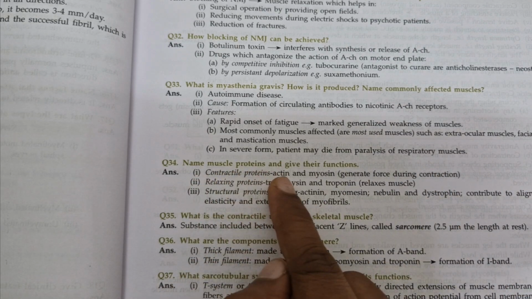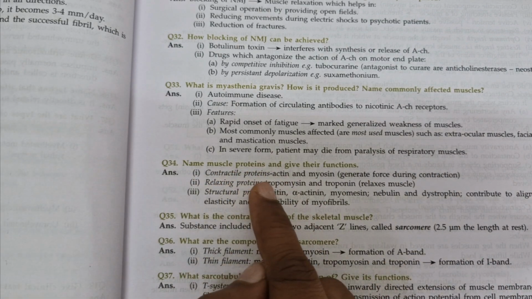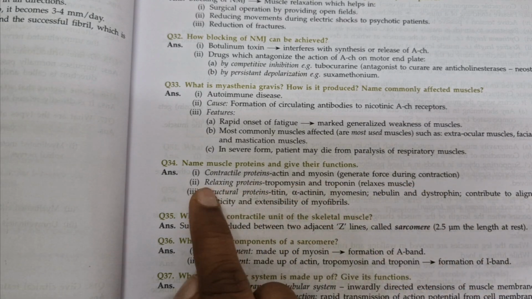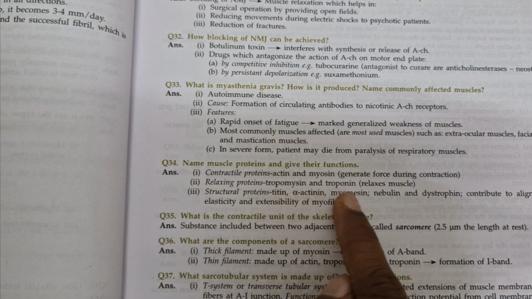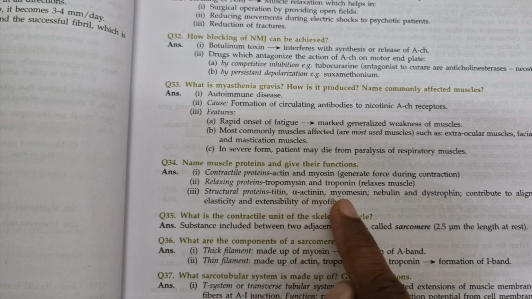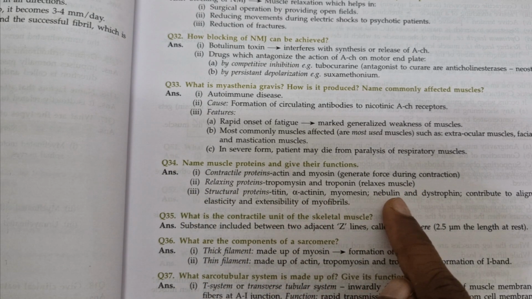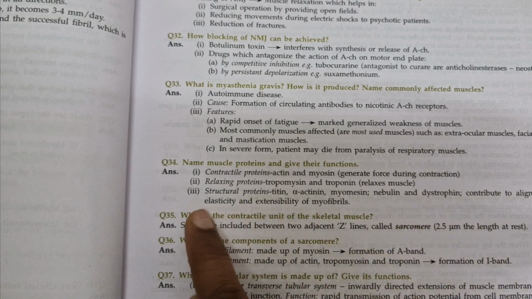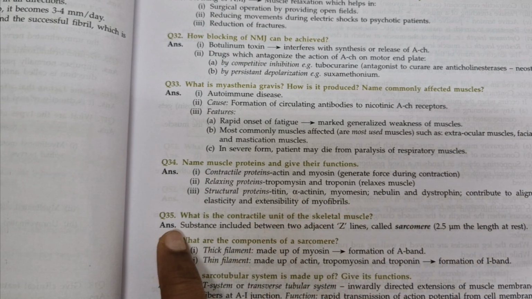Name the muscle proteins and give their functions. Contractile proteins, actin and myosin, generate force during contraction. Relaxing proteins, tropomyosin and troponin, relax the muscle. Structural proteins, titin, alpha actinin, myomesin, nebulin, and dystrophin, contribute to the stability, elasticity, and extensibility of the myofibril.